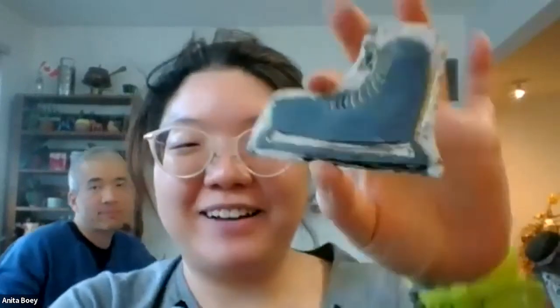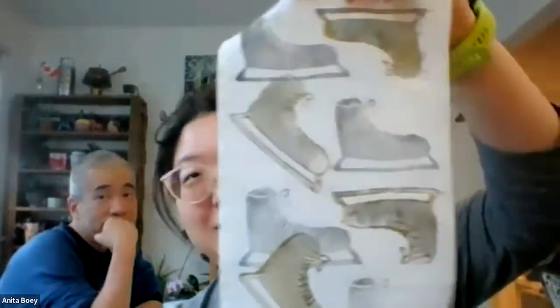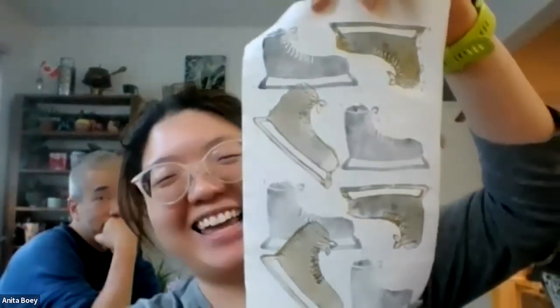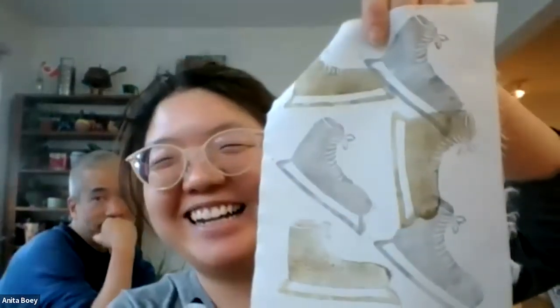Thank you, Allie. I can also share what I made today as I was watching the workshop. So I carved out a little skate boot. Oh. And this was the first piece that I stamped out today. Oh my gosh. And then we did a mixture of black and gold. That's gorgeous. Wow. This is the third one, just the same stamp.